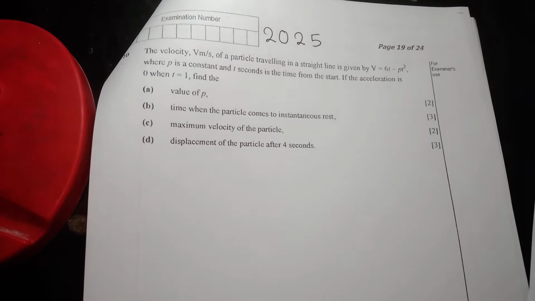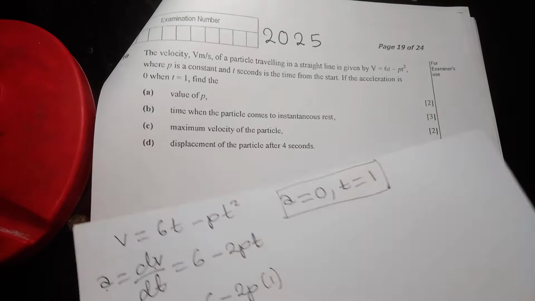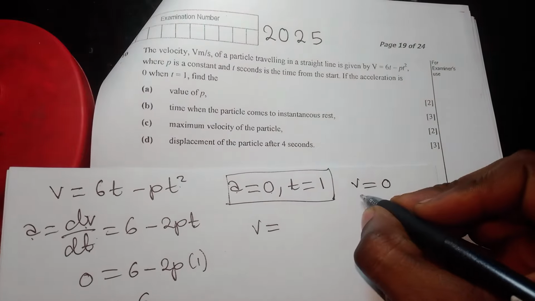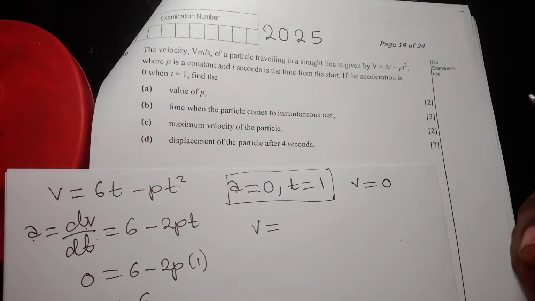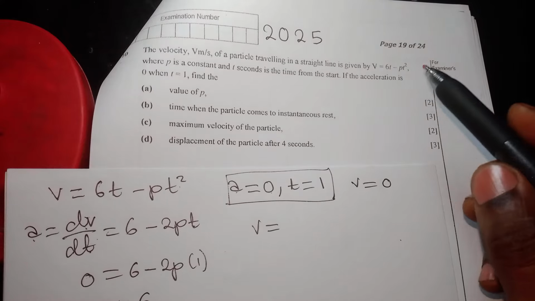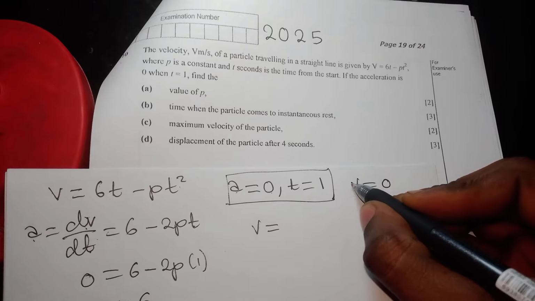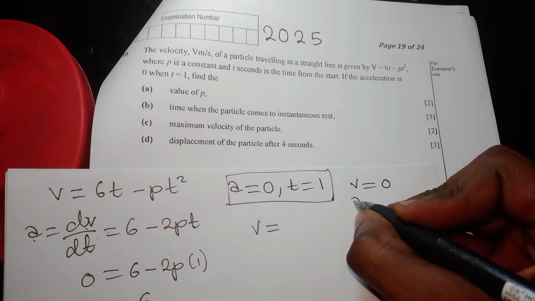And then part b is: find the time when the particle comes to instantaneous rest. So when an object comes to instantaneous rest, it means the velocity is 0. Remember, instantaneous rest has nothing to do with the acceleration. The fact that the acceleration is 0 does not necessarily imply that the velocity is 0, because when the velocity is constant, a is always 0.